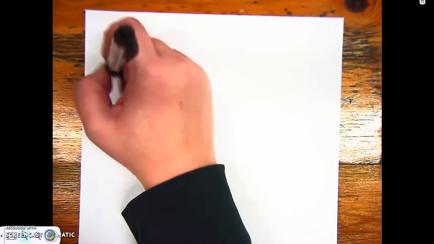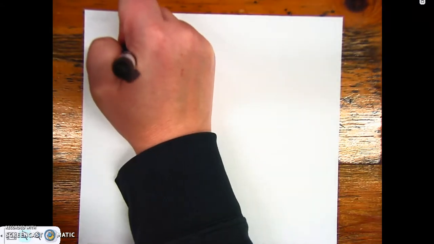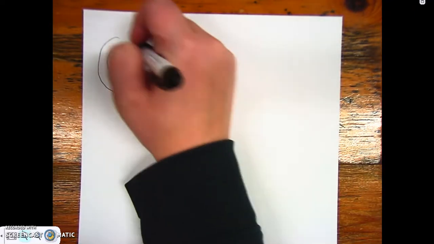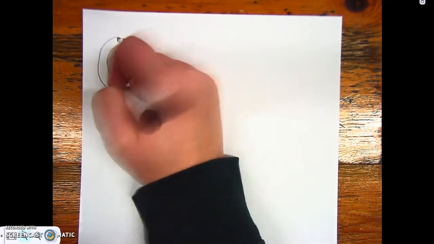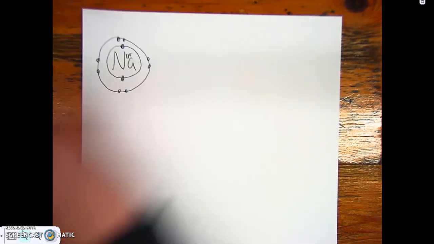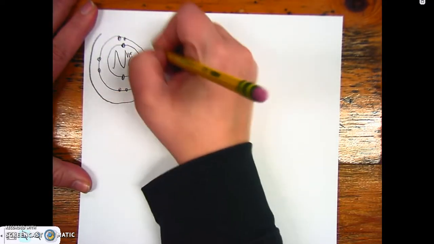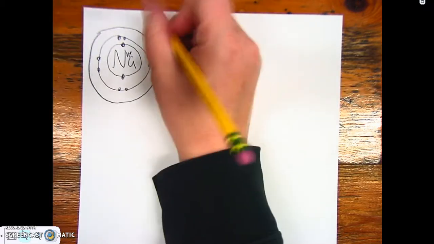It's got 11 positive protons in the nucleus on the inside, and then 11 electrons. 2 go in the first shell, and in the second shell we can fit 8. And then in the last shell there is that 11th electron. So we have a total charge of negative 11.